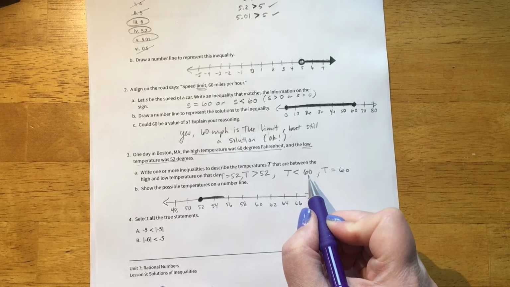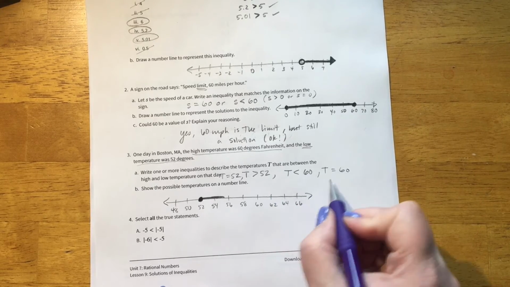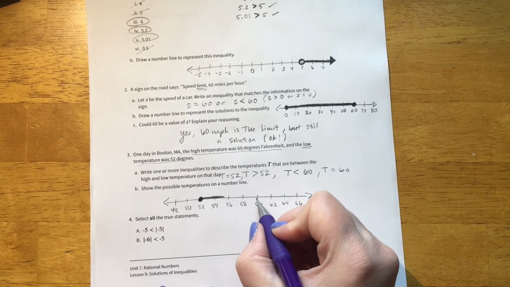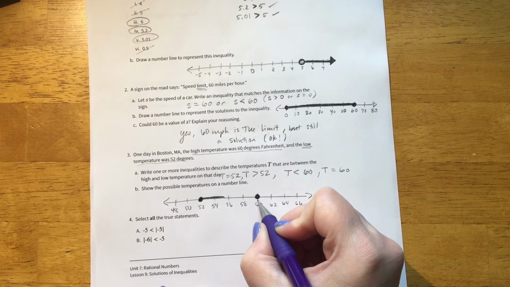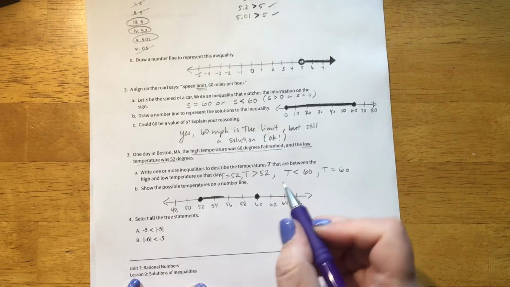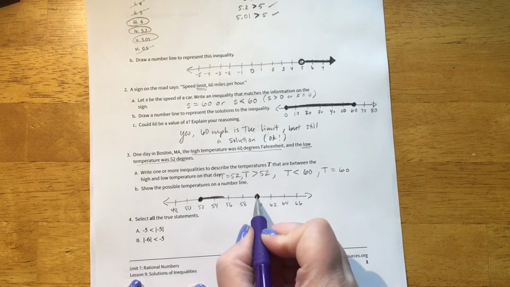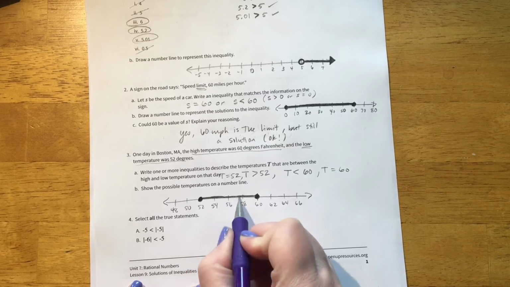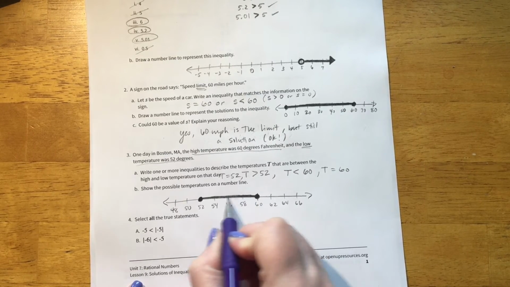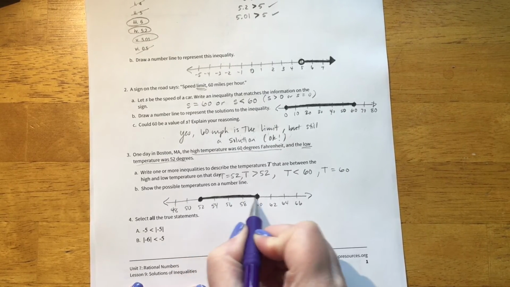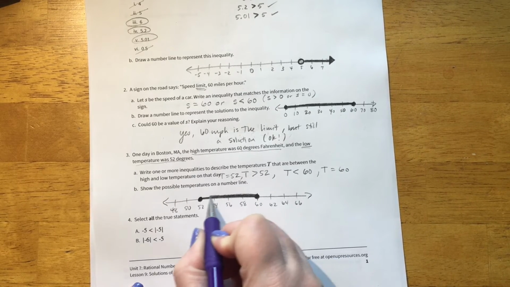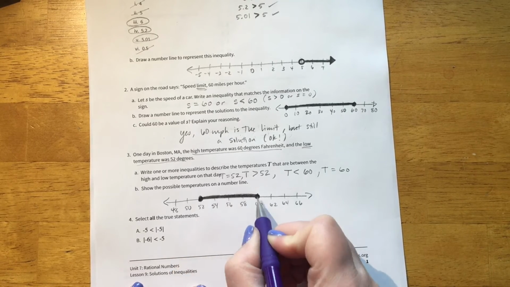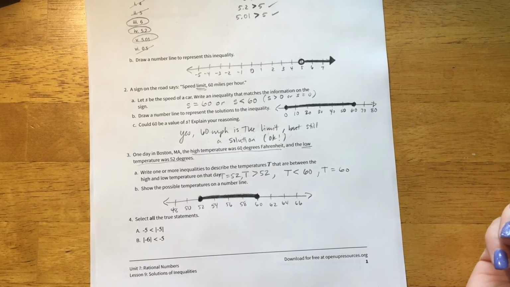T has to be less than 60, but it can also be equal to 60. So I'm going to have another solid or closed circle at 60 degrees Fahrenheit, but now I have to be less than that. So here's where my two graphs combine. Okay, so again, it can be greater than 52, but less than 60, but it can be equal to both of those ends. Okay, so there's our graph. Very, very good.